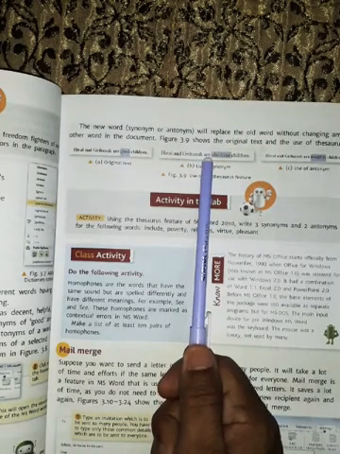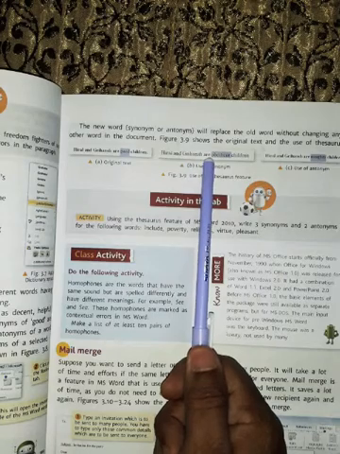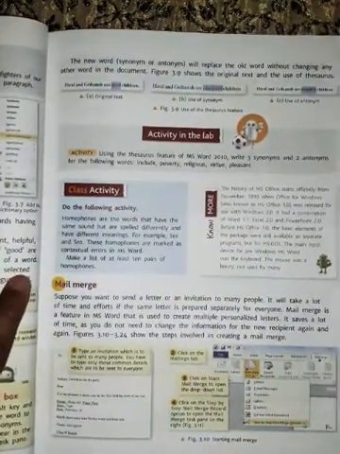So this way you can get the synonyms and antonyms of the selected word here. Students, now here the next is mail merge.